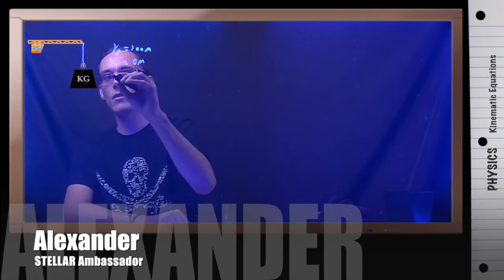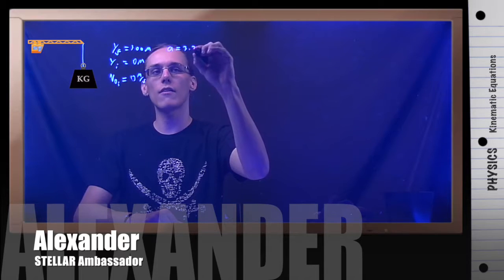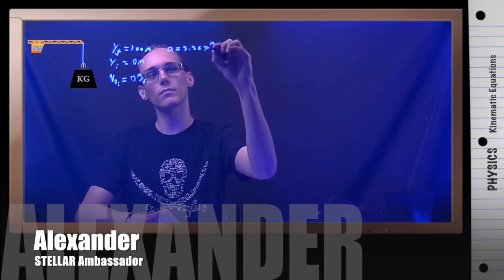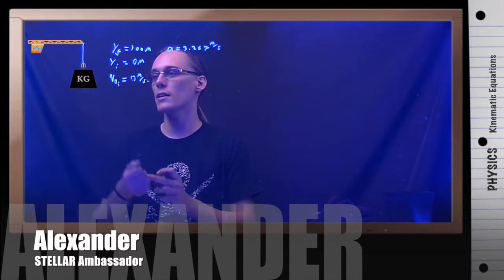Now we're told that the weight is at rest initially, so that's 0 meters per second. Initially it's not moving, and we're told that we're going to be doing this with an acceleration of 3.267 meters per second squared. Given all of this, we want to know how long it is going to take to pull this 300 meters.